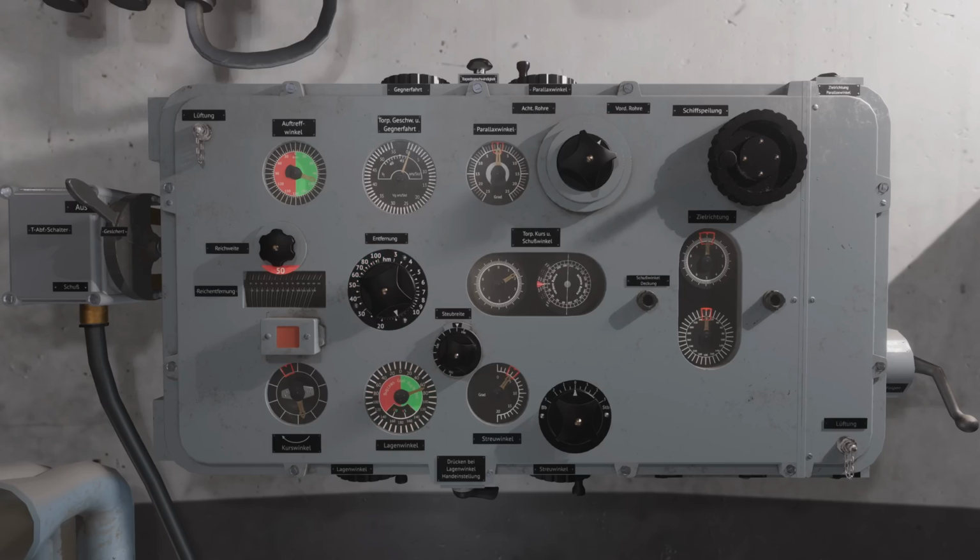The following lever is to the right of the TDC once again. This will slave your optic to the TDC, updating the TDC with the current bearing that your optic is looking at.